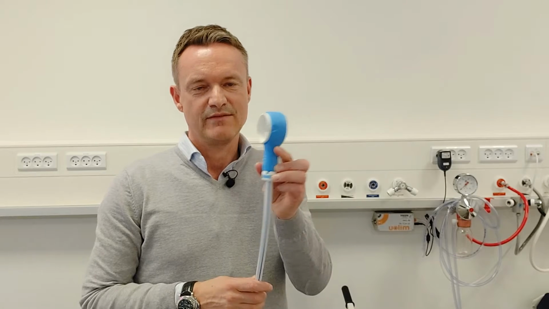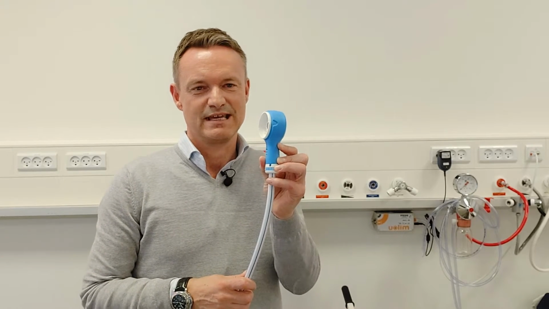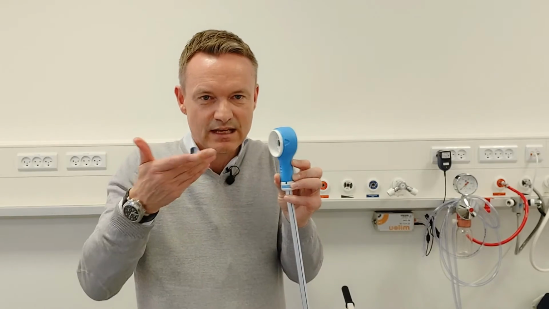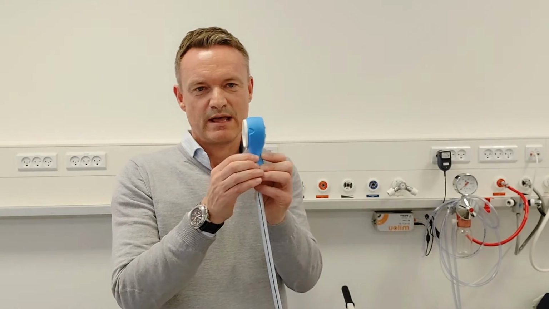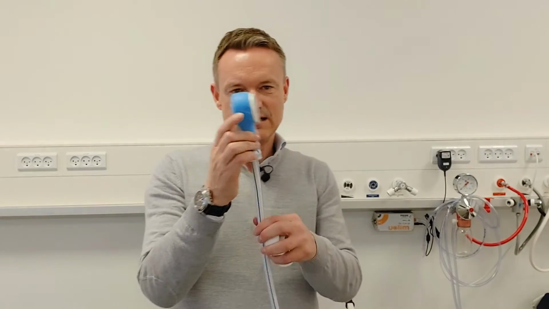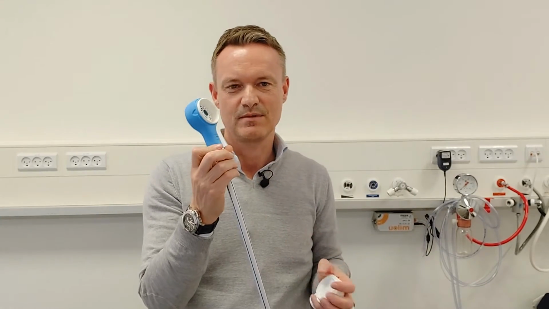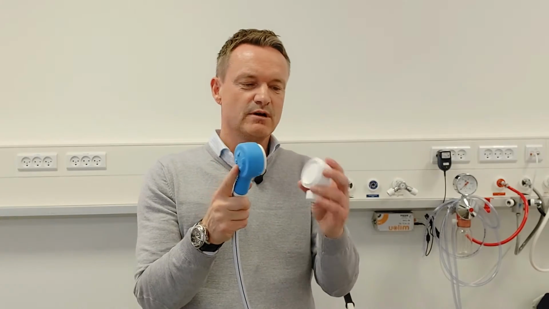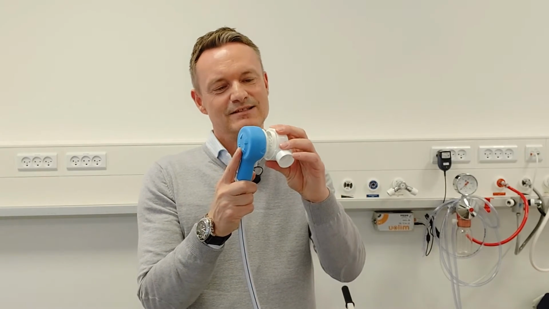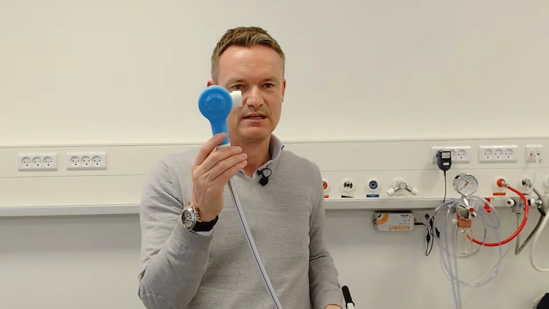So I will use a demand valve, and a demand valve is designed to only dose gas on inspiration. That's the name of the demand valve. So what I have here is a demand valve. On that, I need to place an exhalation valve because this is an item that you're going to use over and over again. It's going to go to the next patient. You need to protect this from contamination, of course. So what I will add to this is an exhalation valve that will protect the demand valve from contamination.